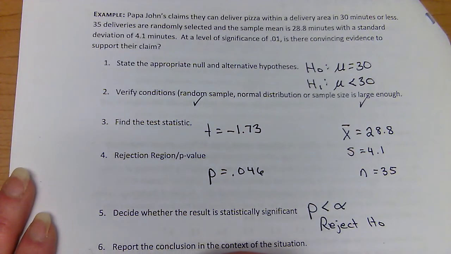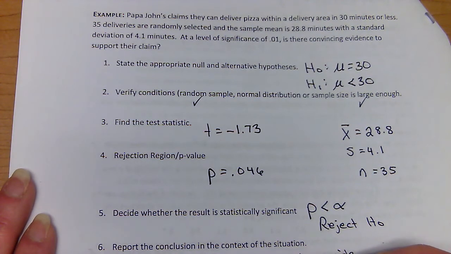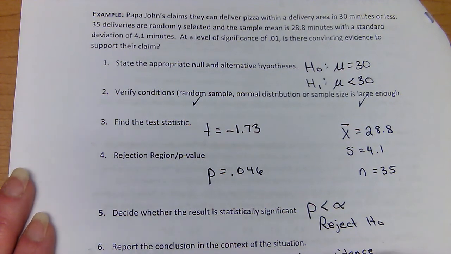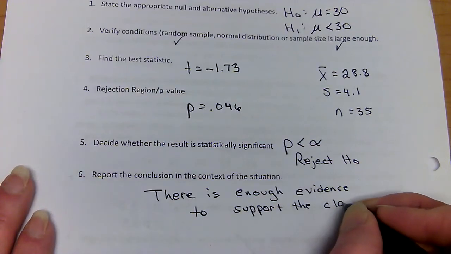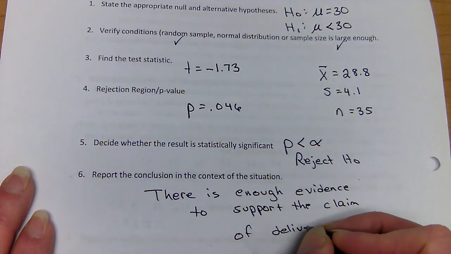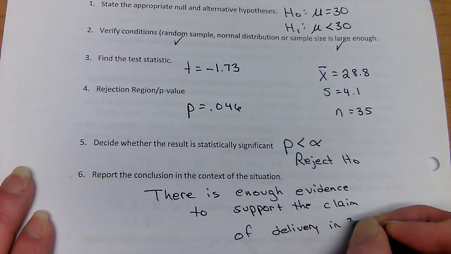There is enough evidence to support the claim. There is, this time, enough evidence to support the claim of delivery in 30 minutes or less.